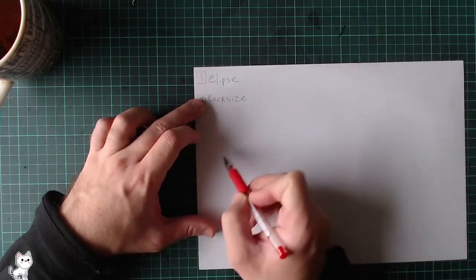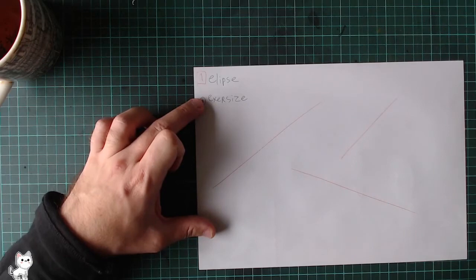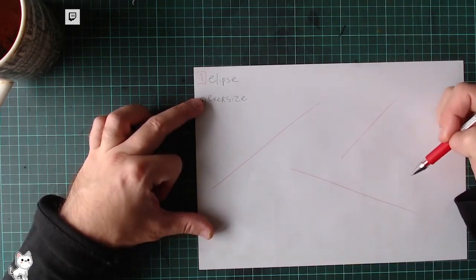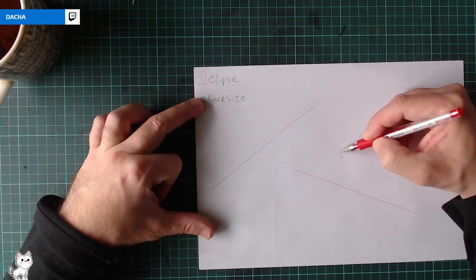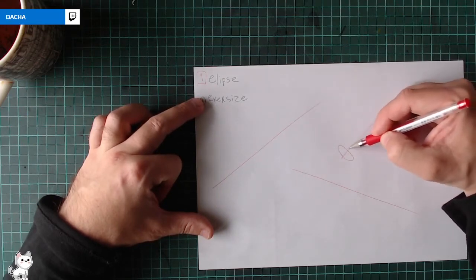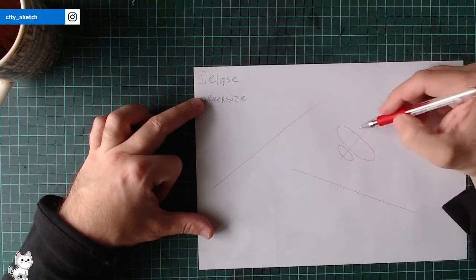So one is you draw a random angle, and this will be for the minor axis, and you just draw a bunch of ellipses.